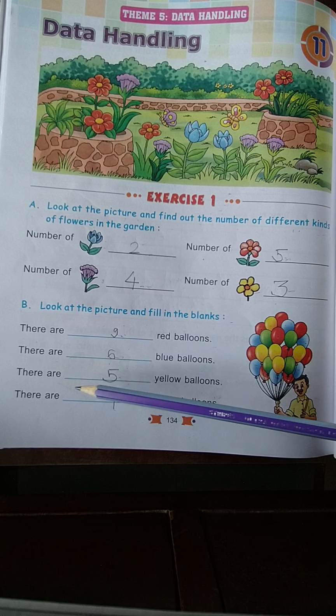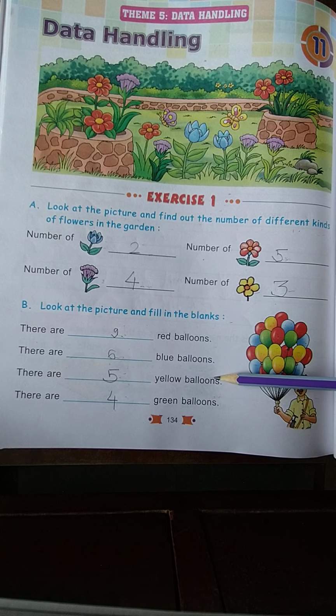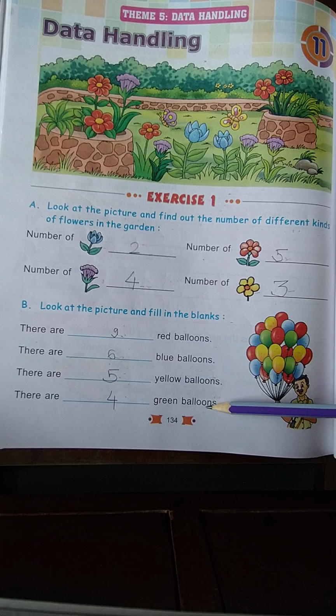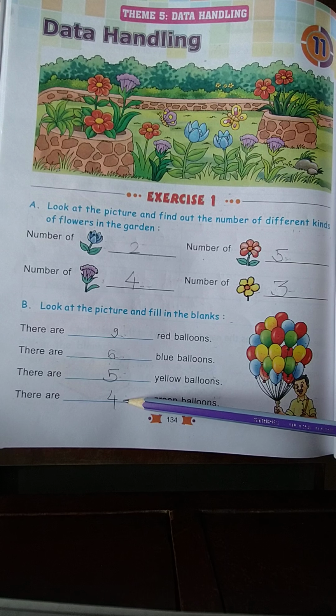Next, there are dash yellow balloons. So how many yellow balloons are here? 1, 2, 3, 4, 5. There are 5 yellow balloons. Okay. Then next, there are dash green balloons. How many green balloons are given? 1, 2, 3, 4. Only 4 green balloons are here. So write down number 4 here.